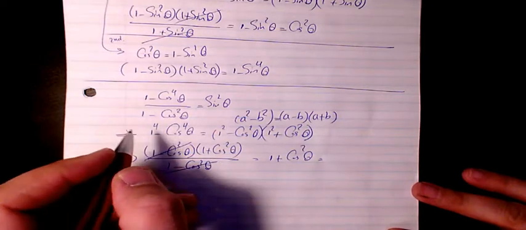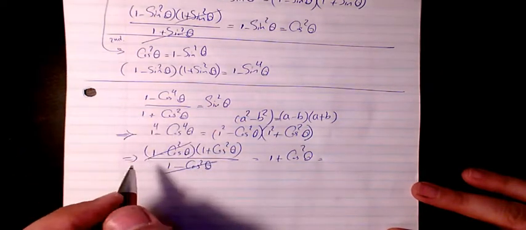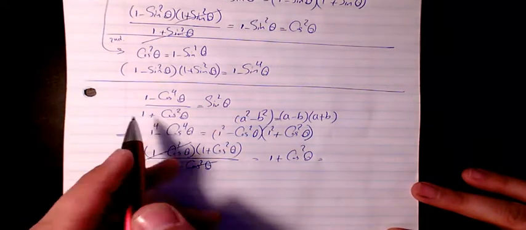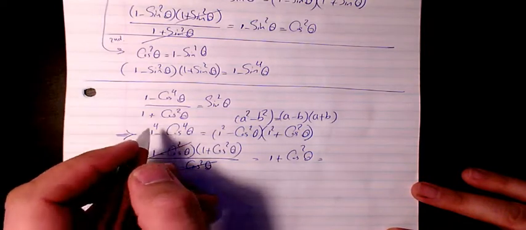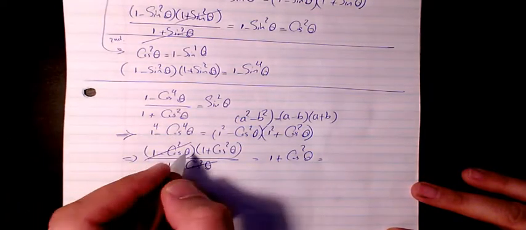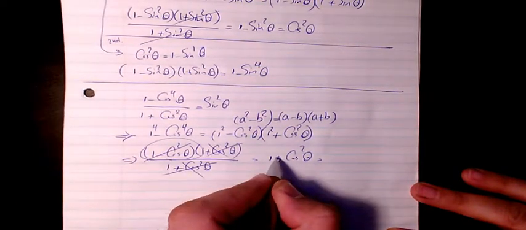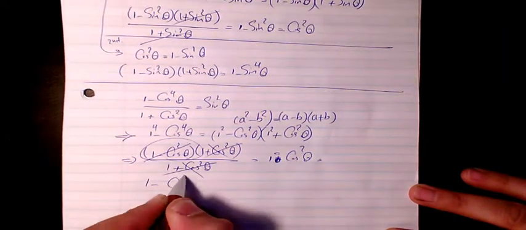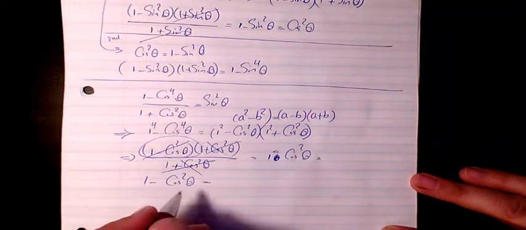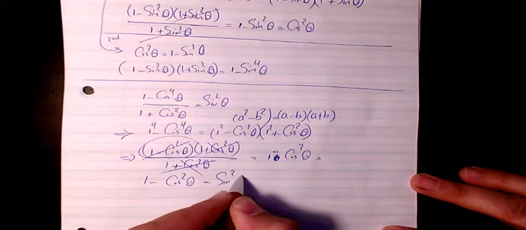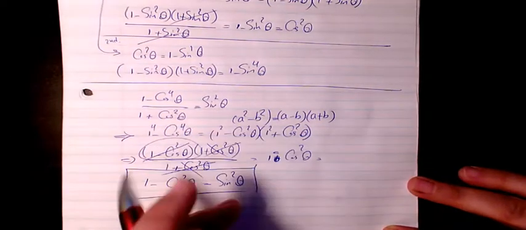So I made a mistake here. This one was 1 plus cosine. Originally it was 1 plus cosine squared theta. So this one has to be 1 plus cosine theta, and these two cancel out. So that will have here only 1 minus cosine squared theta. So 1 minus cosine squared theta will be sine squared theta. So as you see here, that's proven.